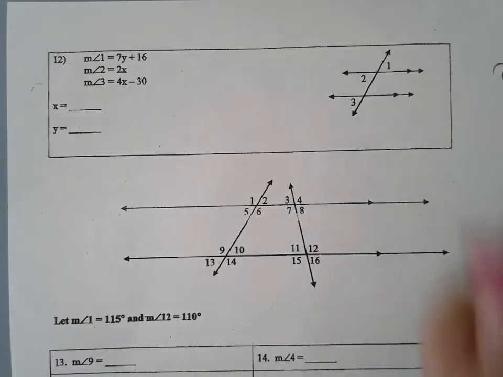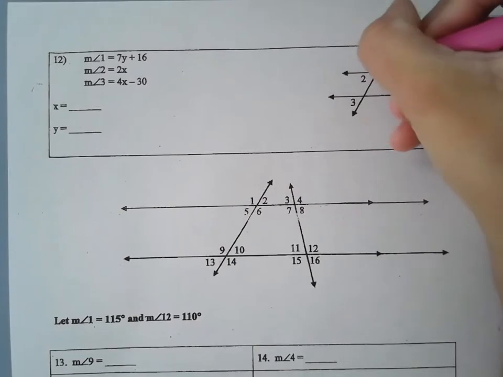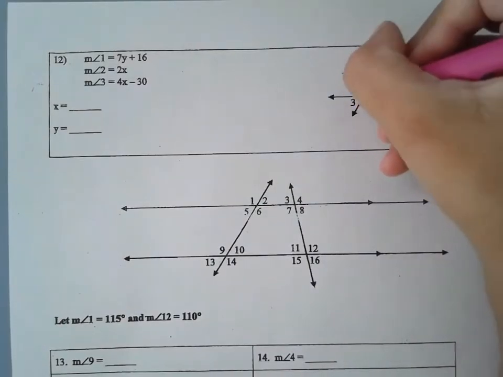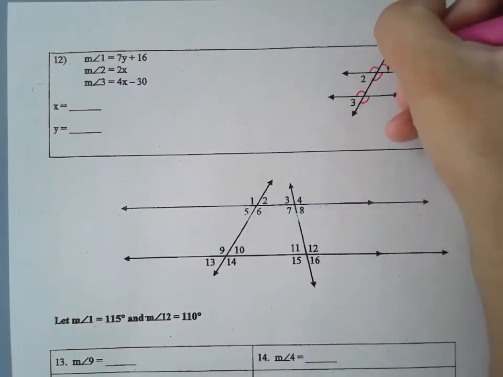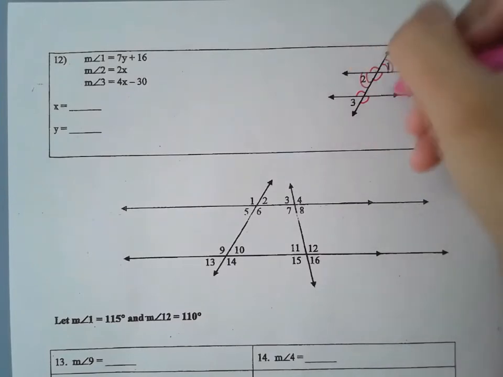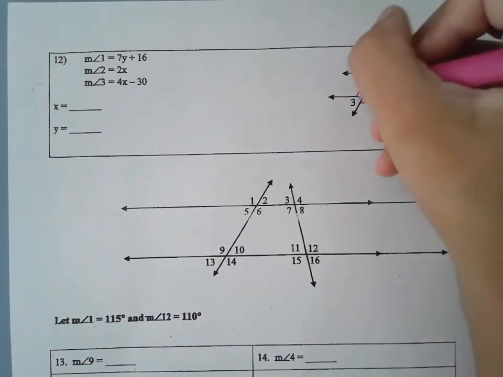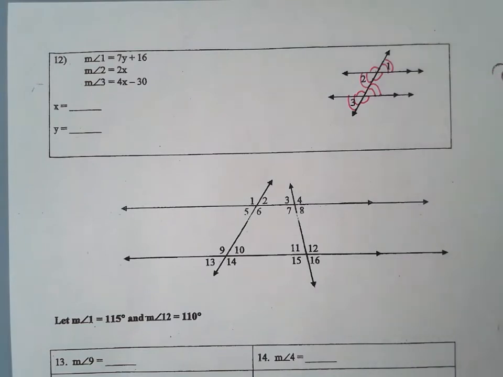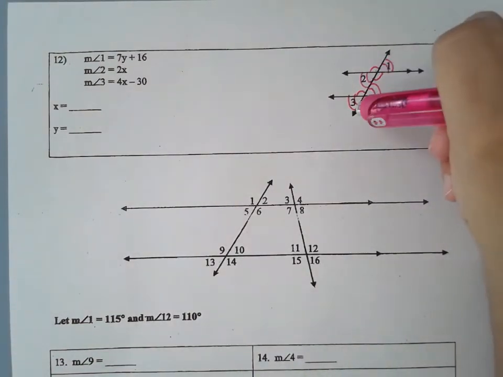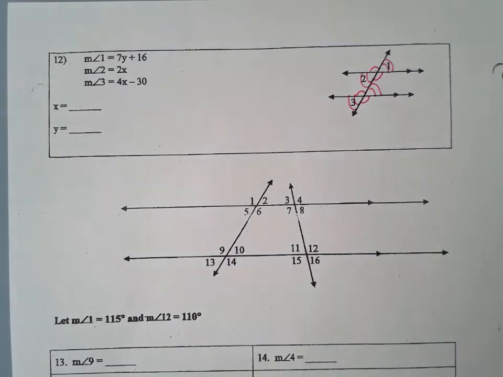To start off with, I'm going to go ahead and put my congruence marks on my transversal, just because this visually helps me see what angles are congruent and which ones may not be. As we see here, angle 1, angle 2, and angle 3 all have the same congruence marks. That means that all of these angles are going to be equal to each other.